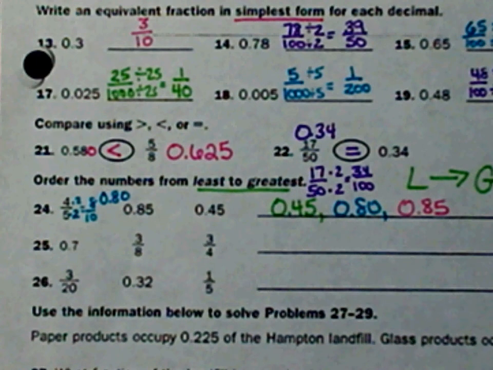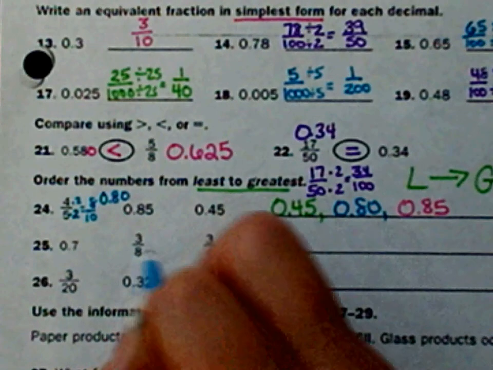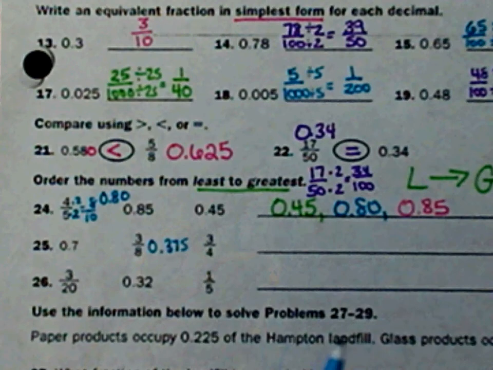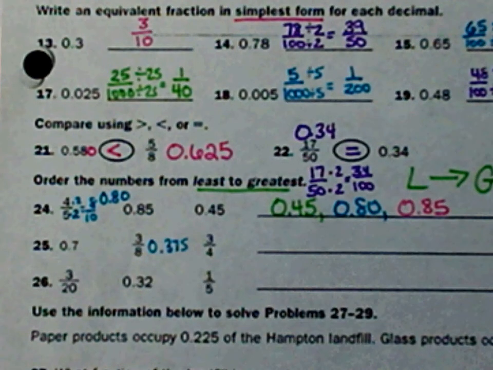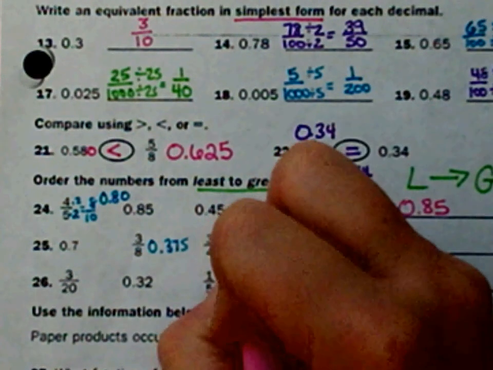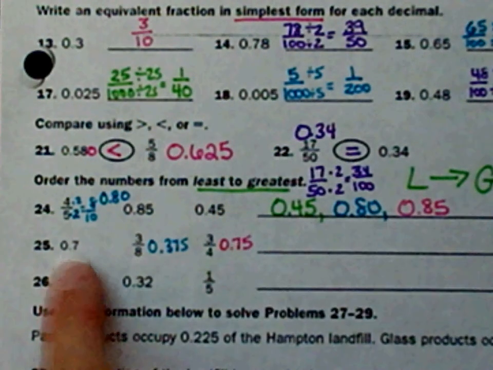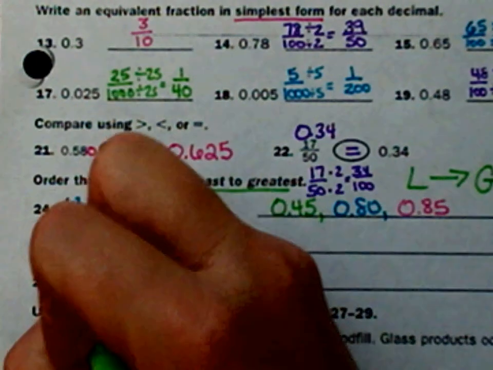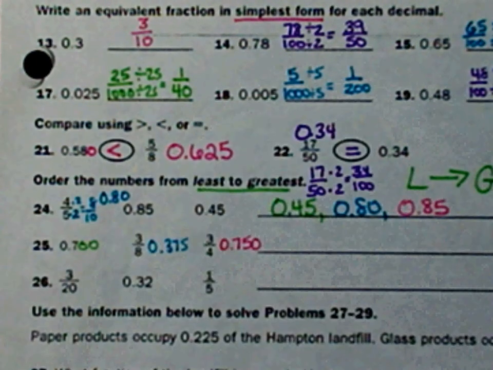So on this one, I'm going to convert to decimals for the same reason. I don't want to have to go back and get a common denominator. So 3/8 I should automatically know that's a benchmark. That should be 375 thousandths. 3/4 is also a benchmark. That should be 75 hundredths. Well, now I have a tenth, thousandths, and a hundredth. I'm going to add a 0 so that goes into the thousandths. I'm going to add 2 zeros so that goes into the thousandths.